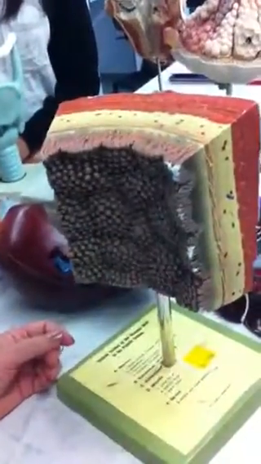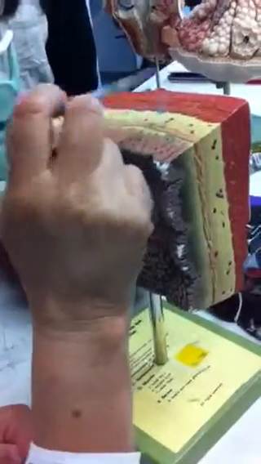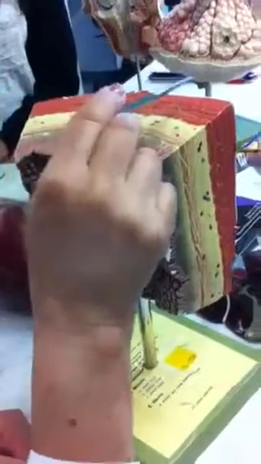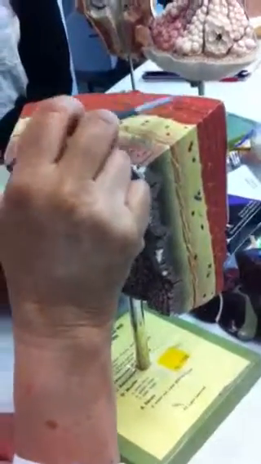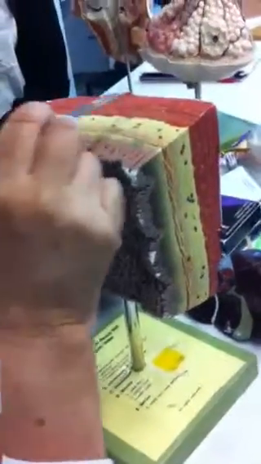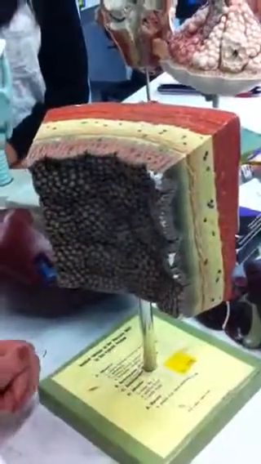This is the stomach model. This would be your mucosa. This would be your submucosa with a plexus of Meissner controlling secretions. And this would be the muscularis, the myenteric, or plexus of Auerbach controlling movements. So we have 3 layers of muscle there. And then outside is the serosa.